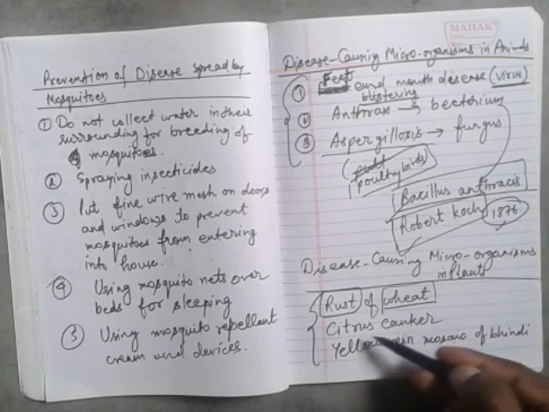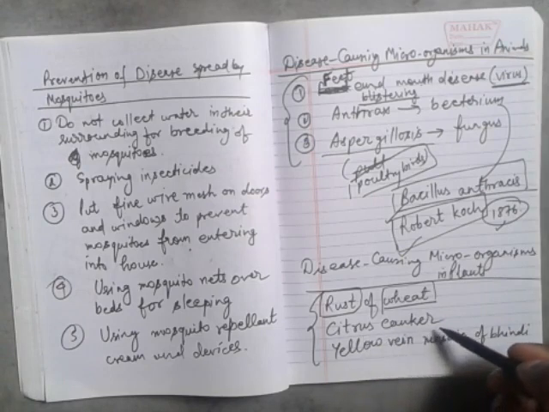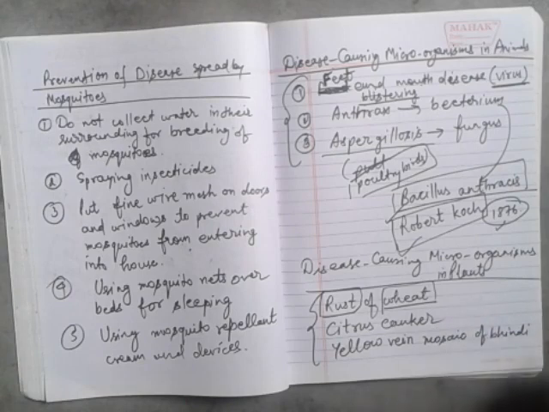Citrus canker, as the name suggests, means this disease occurs in citrus plants and trees like lemon, lime and orange plants. Yellow vein mosaic of bhendi, as the name suggests, this disease occurs in bhendi plants.